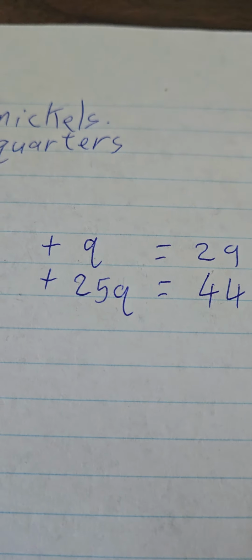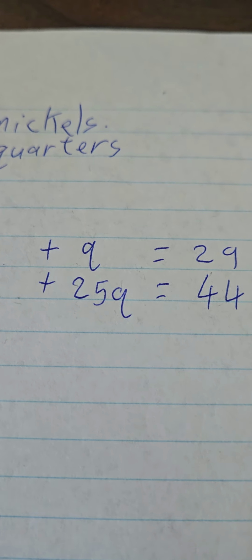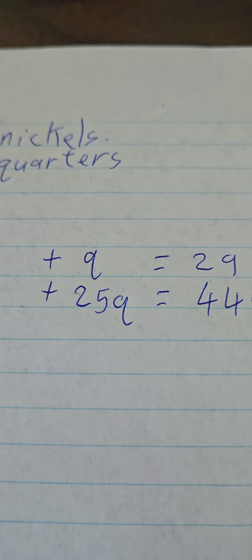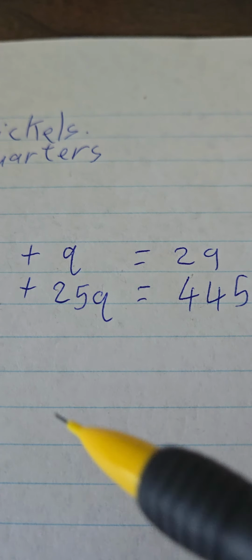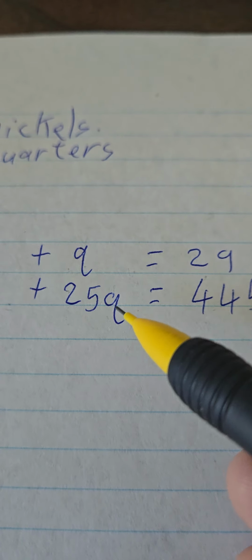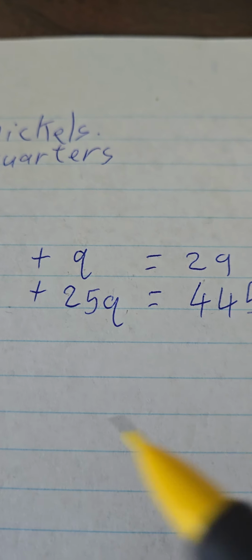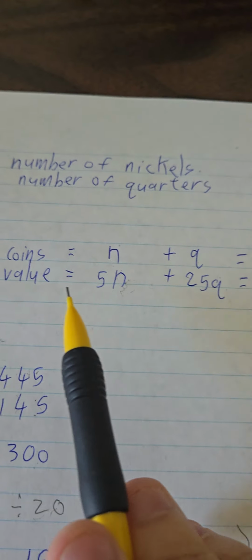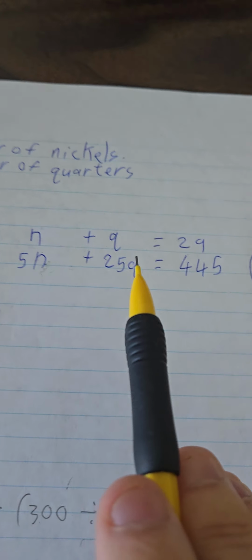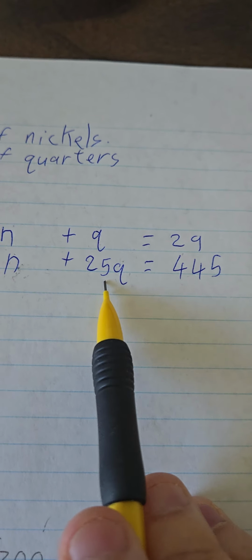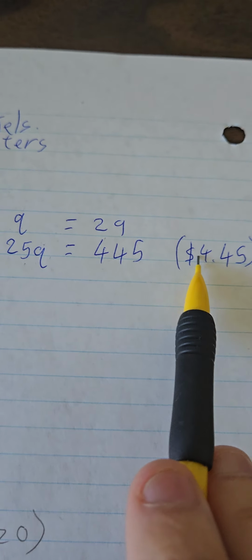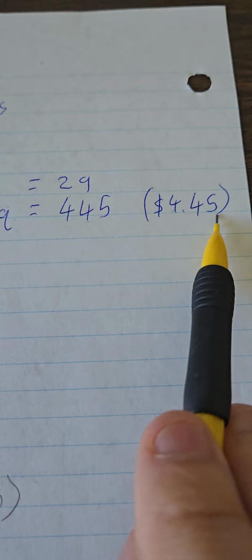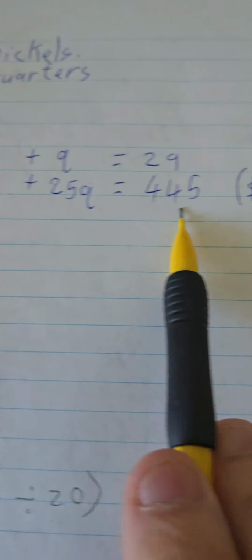Same is true for the number of quarters. I'm going to make up a number now. If there were 4 quarters, the value would be 4 times 25. If there are Q quarters, the value is Q times 25. Same thing, except we don't know the number, so we put a Q. So the value of all the nickels plus the value of all the quarters is $4.45 or 445 cents.